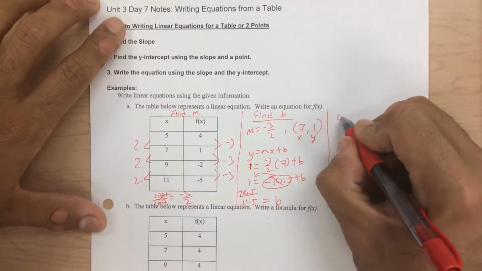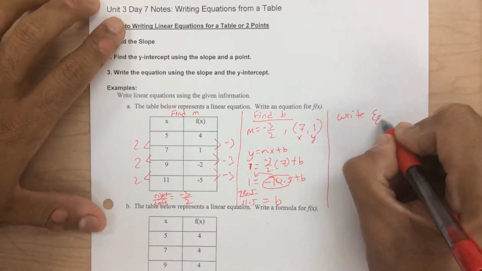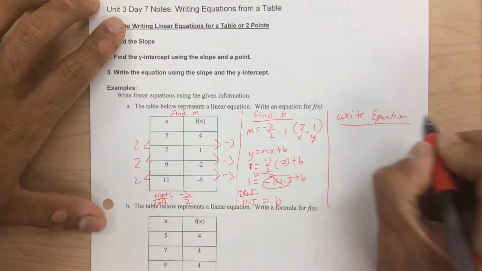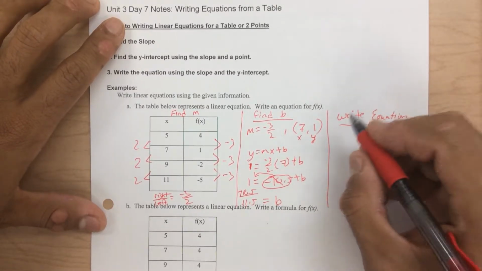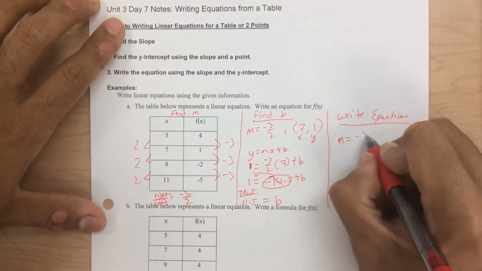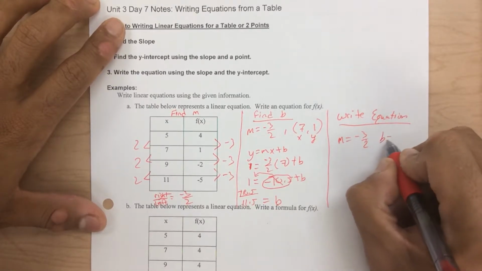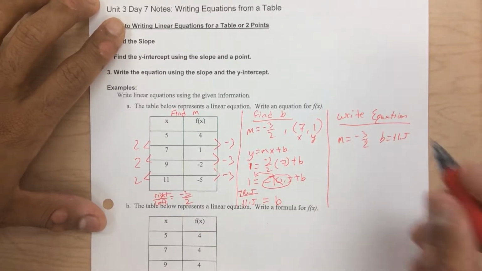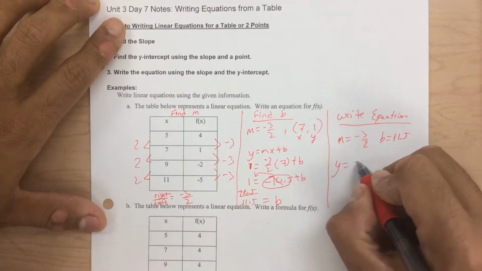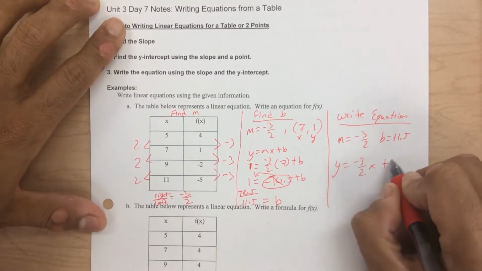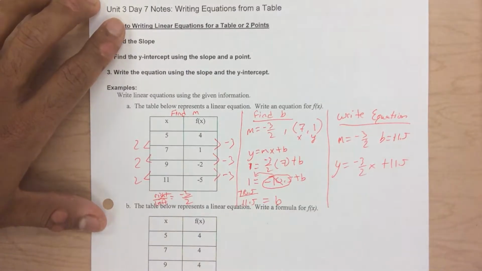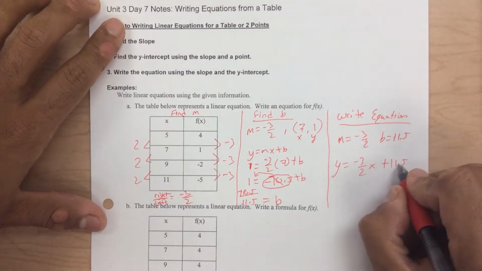Now, write your equation, which is, for the M, -3/2. For the B, it'd be 11.5. So y equals -3/2 x plus 11.5. Okay? So now that we have our equation, let's see if we got the same numbers.